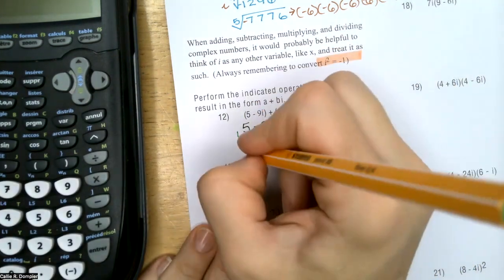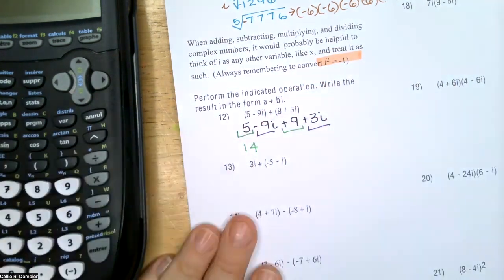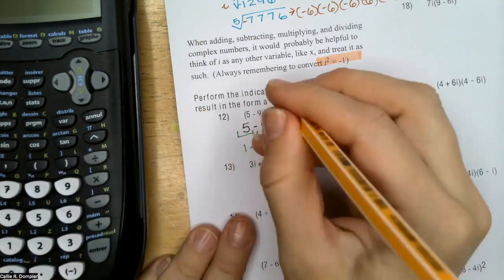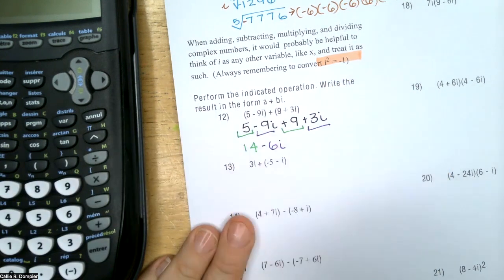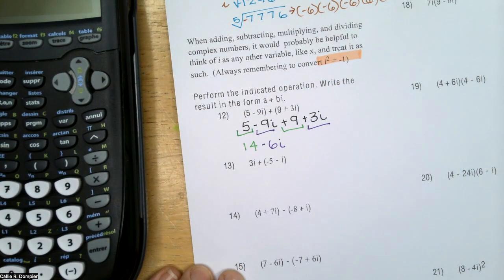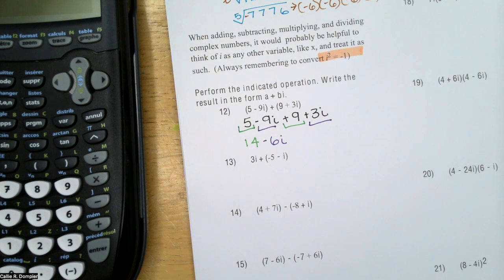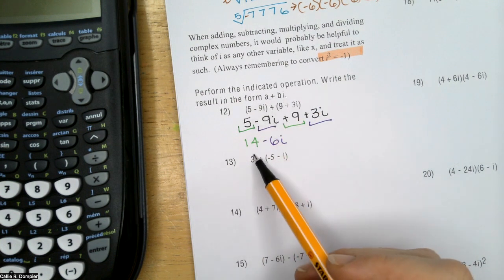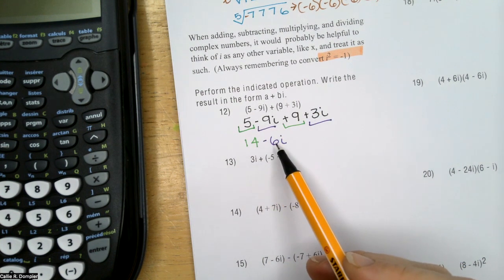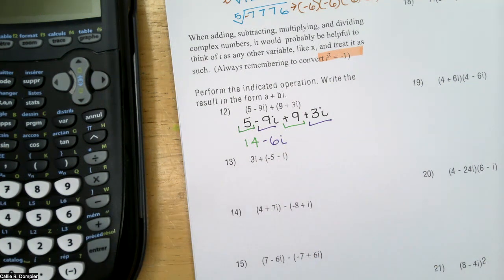So 5 and 9 become 14, minus 9 plus 3 minus 6i. Good. So we're just combining like terms, and you always want to have it in a plus bi format. So your first term followed by the coefficient of i as the second term.